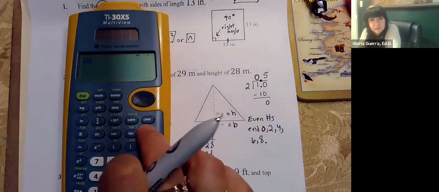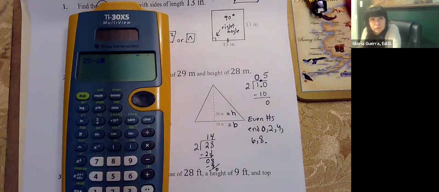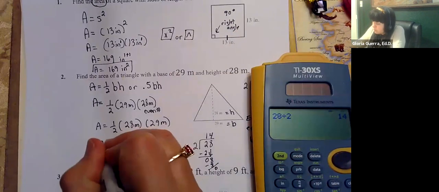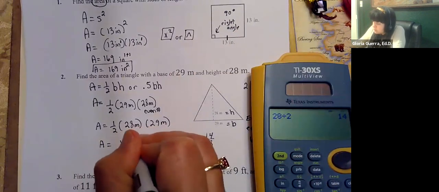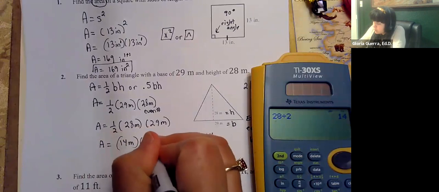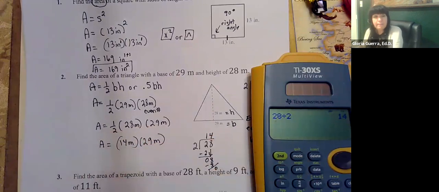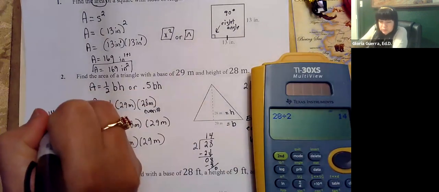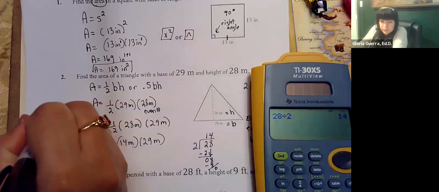28 divided by 2. See, it does give you 14. Okay. So now this is 14 meters times 29 meters. And so I'm going to do that by hand. 14 times 29.